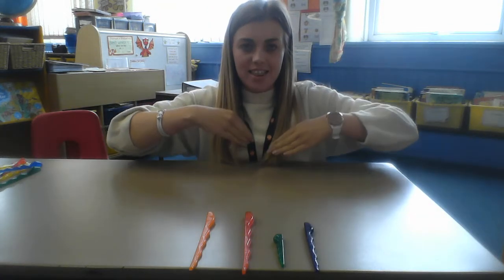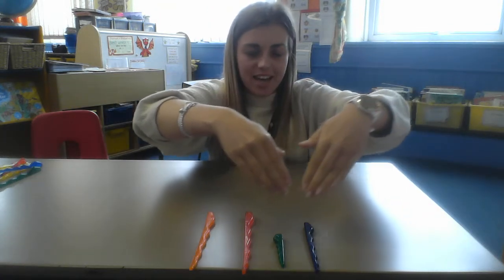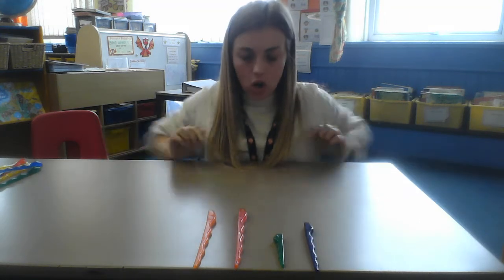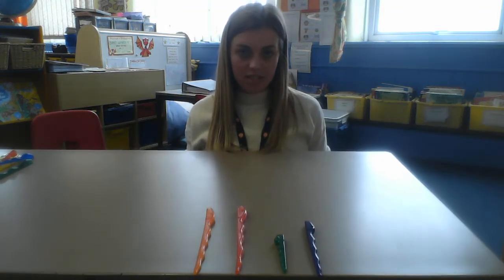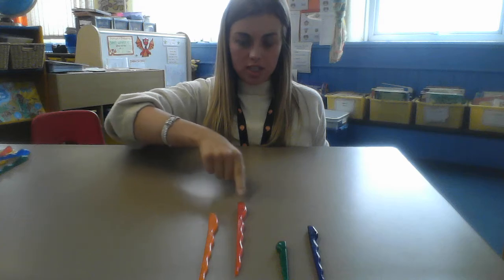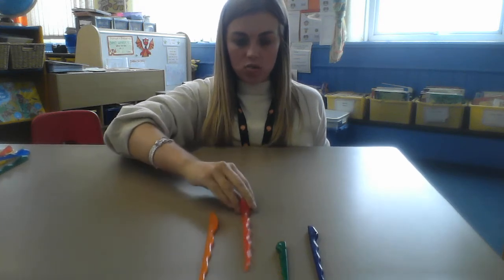Drum roll. It's the red snake. So the red snake is the longest snake. Let's see if you can see there. Bring this up a little bit. So the red snake is the longest snake out of all of these four. So this one would go here.